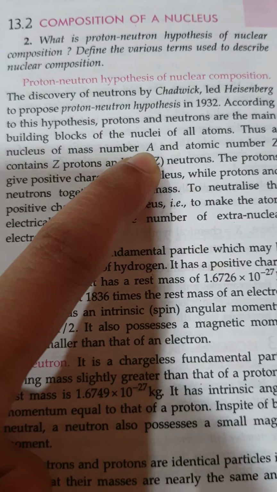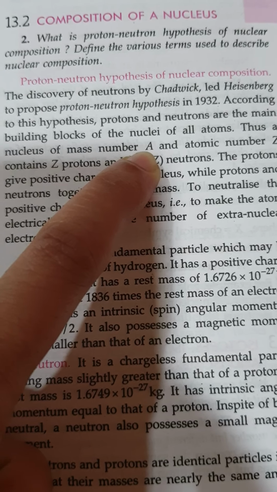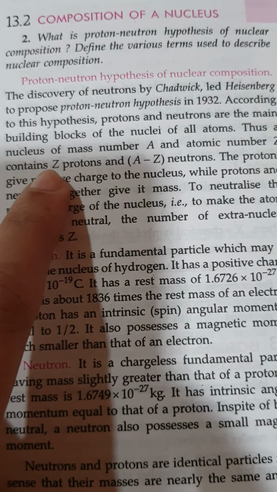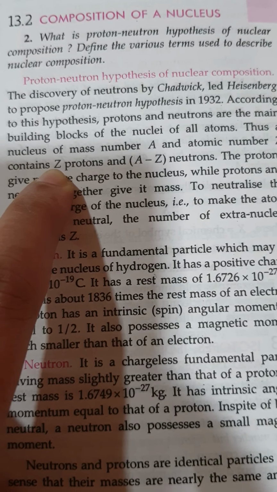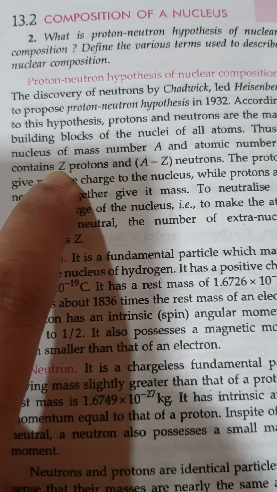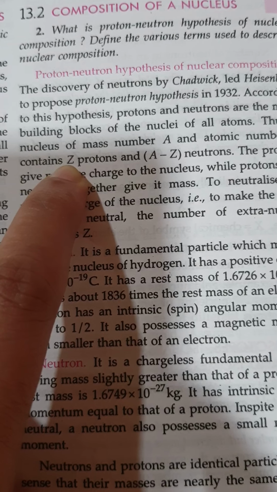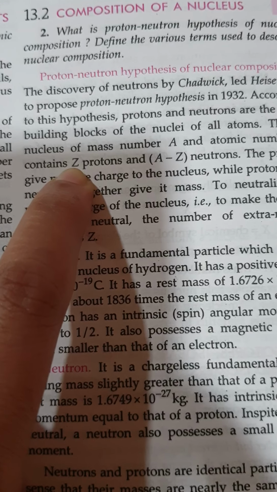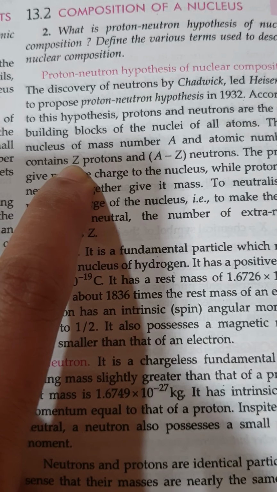A is called the mass number. What do you mean by mass number? This Z is called the atomic number. I repeat, what is atomic number? Z is the number of protons or electrons, and that is plus Z charge, minus Z charge.